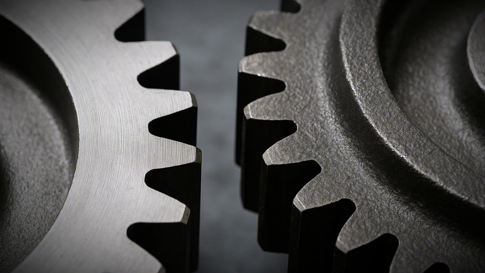Ductile iron, with its spheroidal graphite structure, offers improved toughness and is used in applications that require both strength and impact resistance. For gears operating under extreme loads or requiring high strength-to-weight ratios, non-ferrous metals such as bronze, brass, and aluminum alloys may be employed.